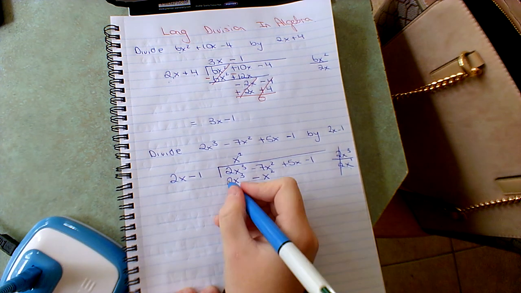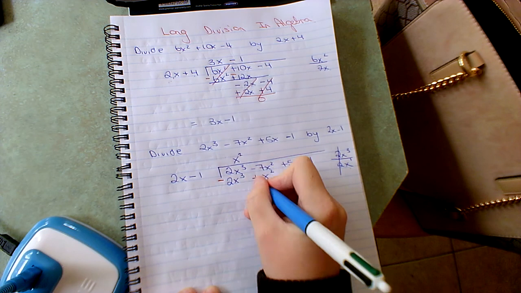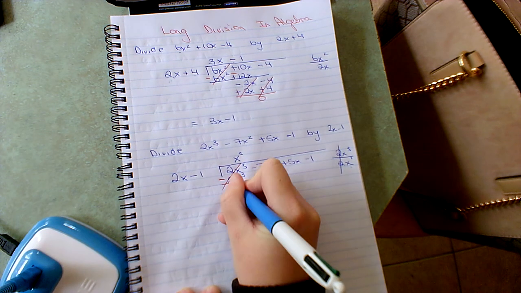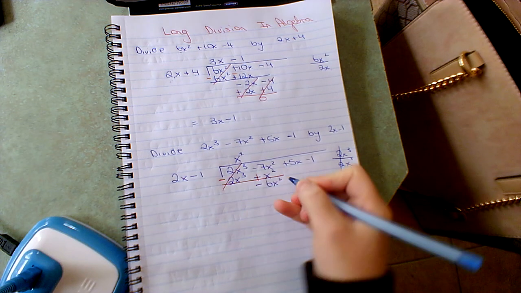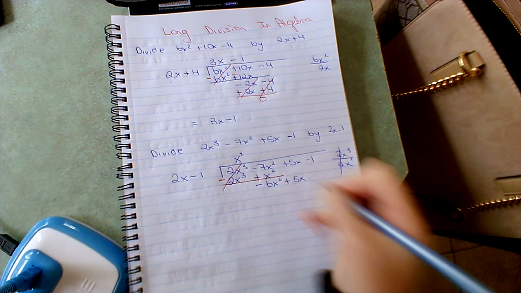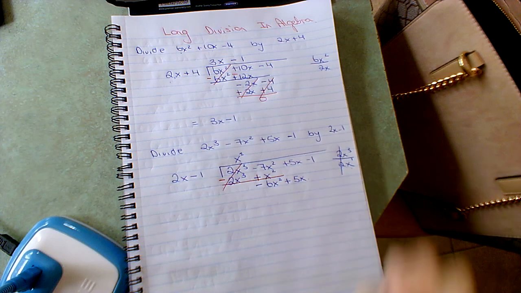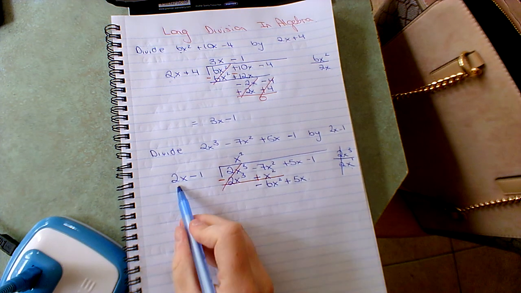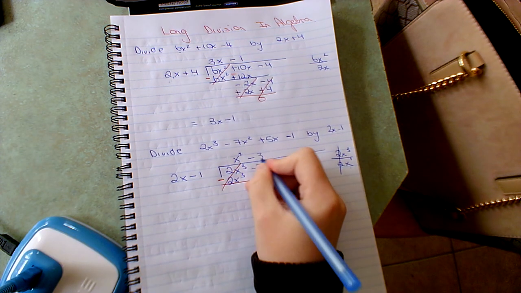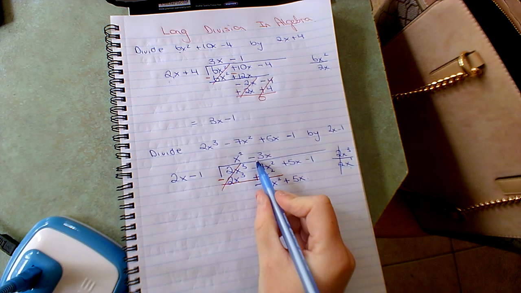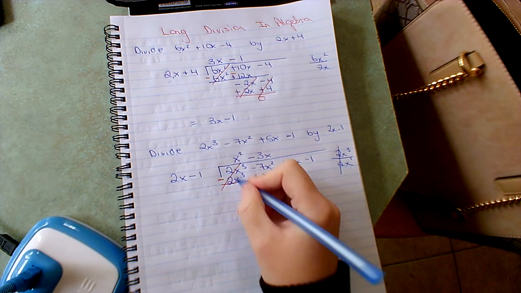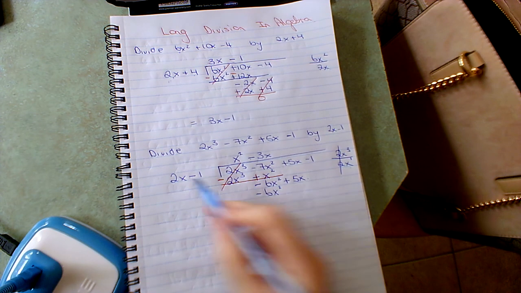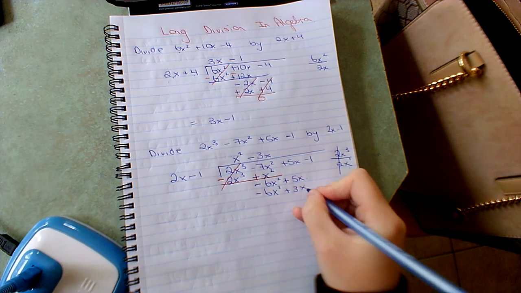Then what I need to do is change my signs across. So minus, plus. These cancel. Minus 7x squared plus x squared, minus 6, and 1 plus 5. Now I'm going with this number divided by 2x will give me minus 3x. Minus 3x times 2x will give me minus 6x squared. These numbers always have to be the exact same. Minus by minus will give me plus 3x. I then repeat the process, so I need to change the signs in the bottom. So this becomes plus, this becomes minus, and this cancels.